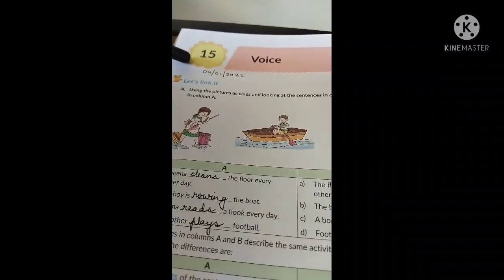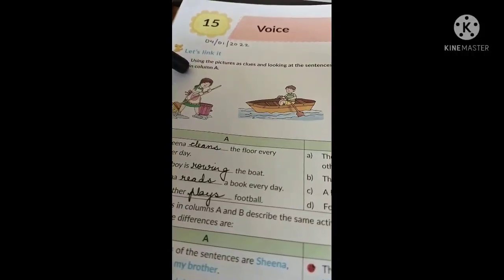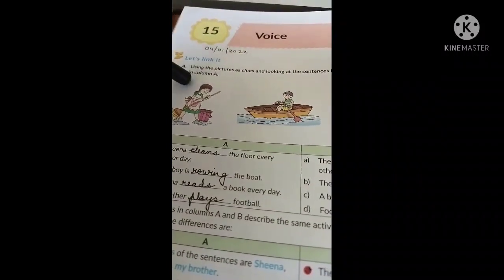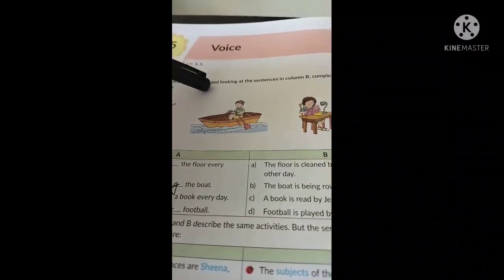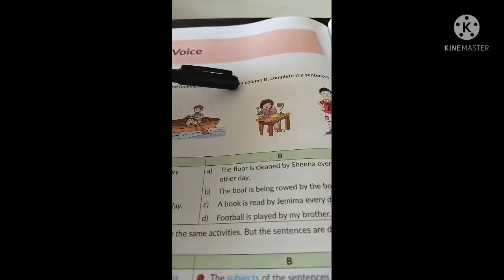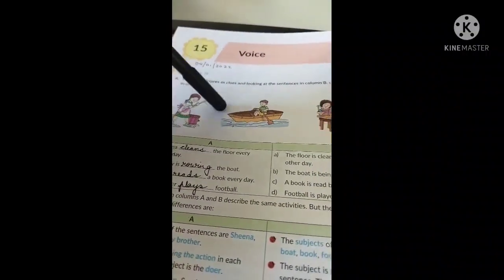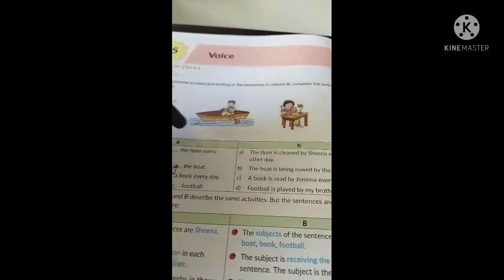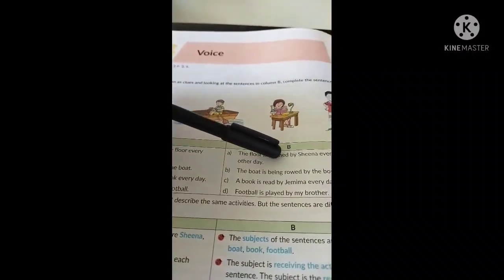Chapter number 15. Take out page number 118. On that page you can see Section A. Using the pictures as clues and looking at the sentences in column B, complete the sentences in column A. While looking at these pictures, we have to fill up column A by using column B.